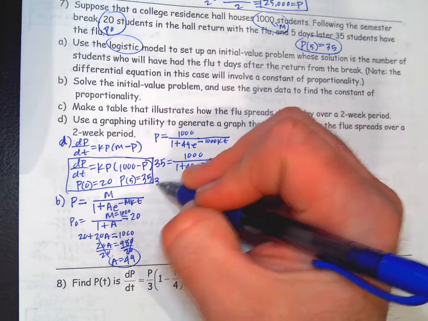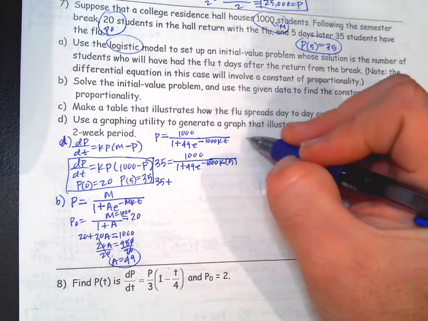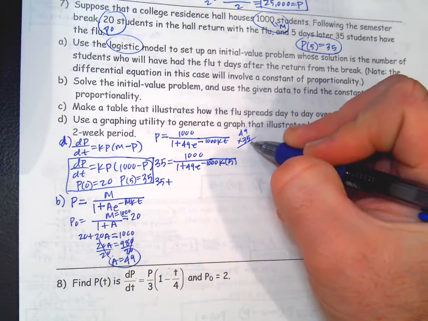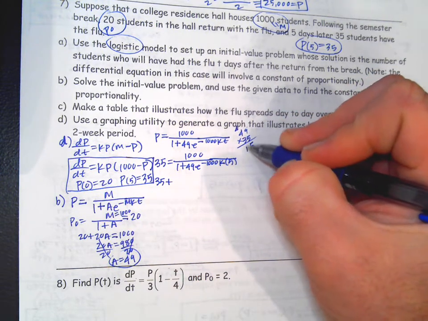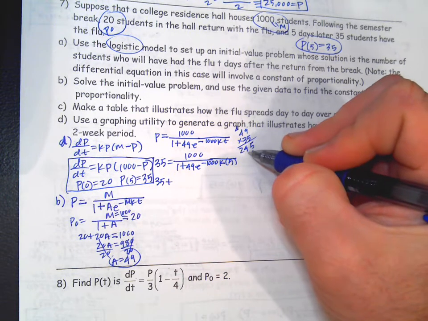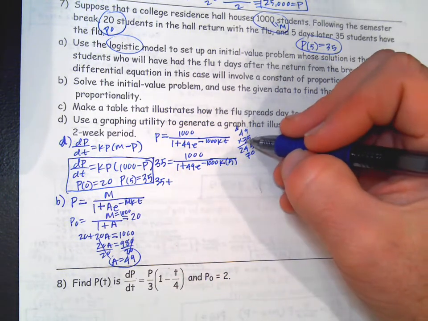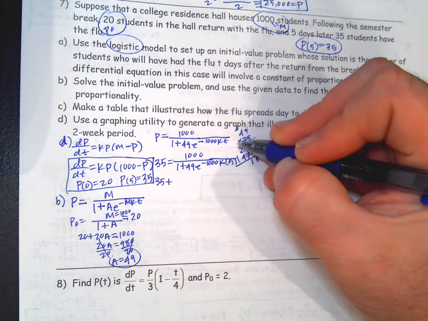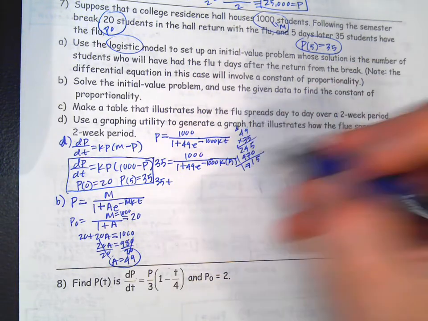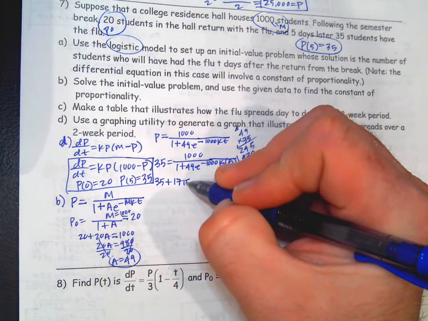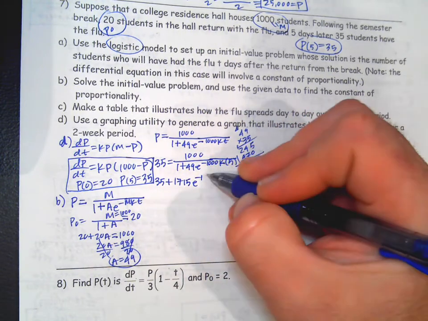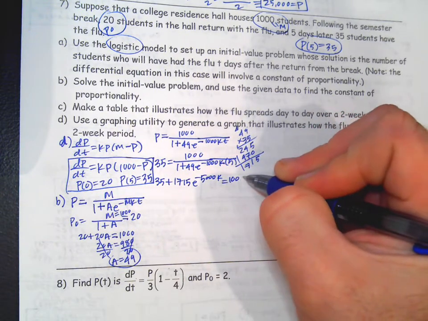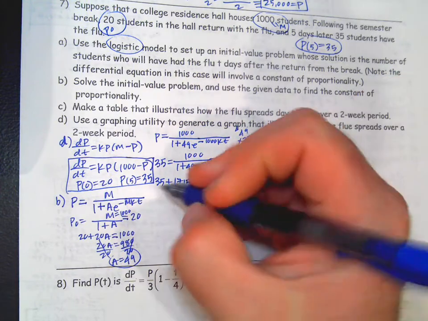So we're going to get 35 times, we've got to figure out what 35 times 49 is. 5 times 9 is 45, carry the 4. 5 times 4 is 20, plus 4 is 24. 0. 3 times 9 is 27, carry the 2. 3 times 4 is 12, plus 2 is 14. So it's going to be 5, 11, 7, 17, 1715 e to the negative 5,000k equals 1,000.